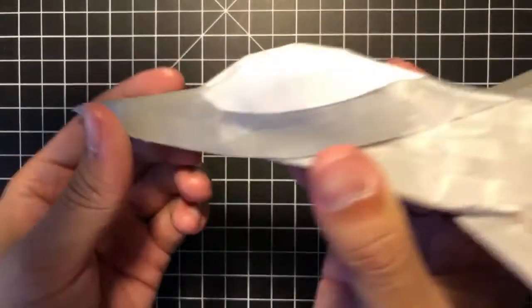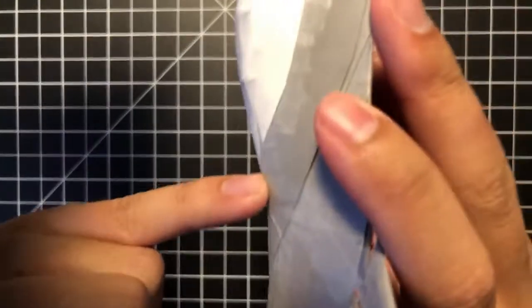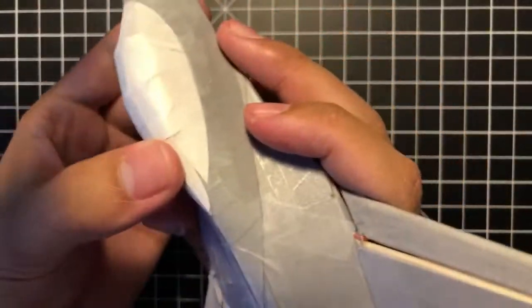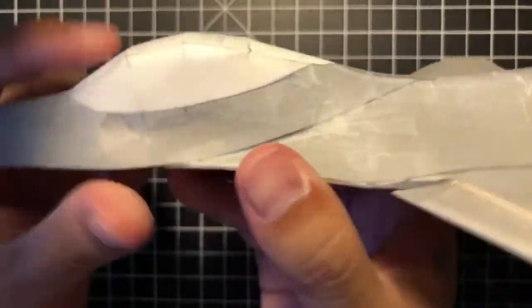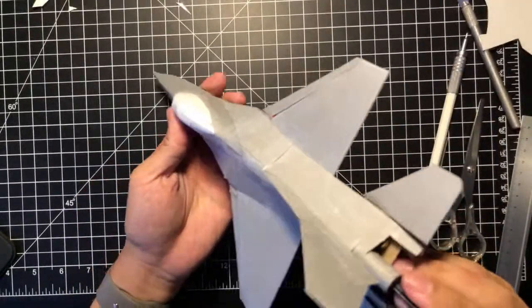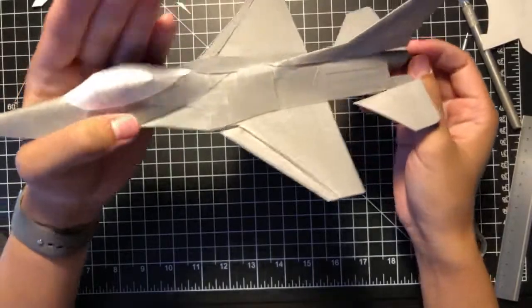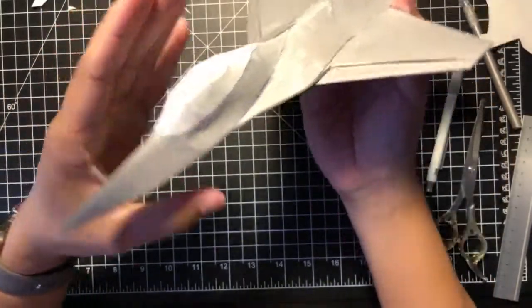All right, we have a canopy and it looks decent. This back is not great. It's not perfect, but granted, this looks a lot better than before. Wow, it's so bright in the camera in the live stream. I'm sorry for that. But you can trust me, it looks pretty good.